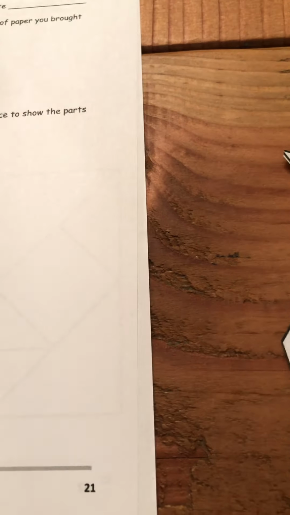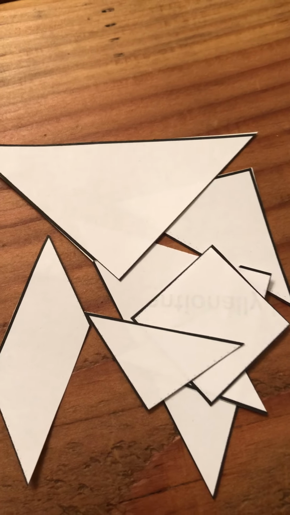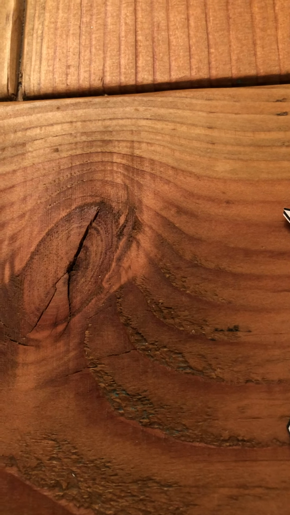It starts on page 19, but I need you to turn all the way to page 23 and cut out the tanagram pieces. I cut mine out already. They're right there. And you can cut them all out. I just cut out the first one.